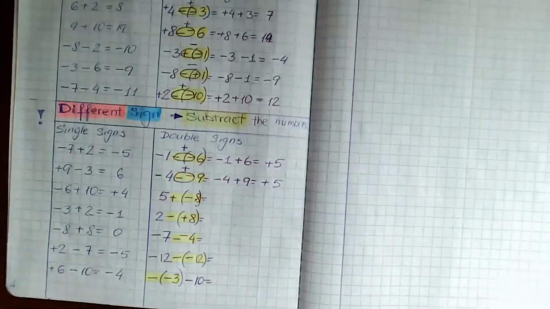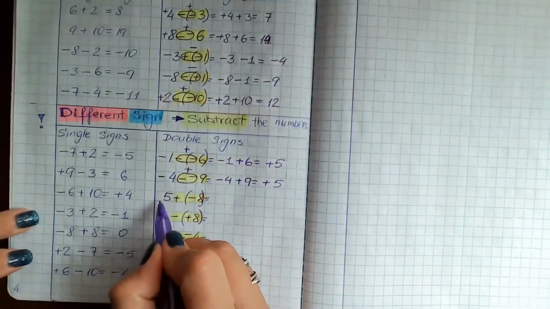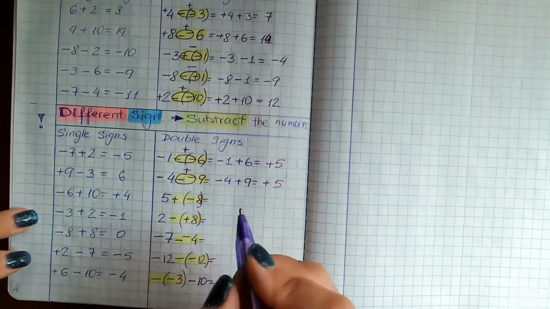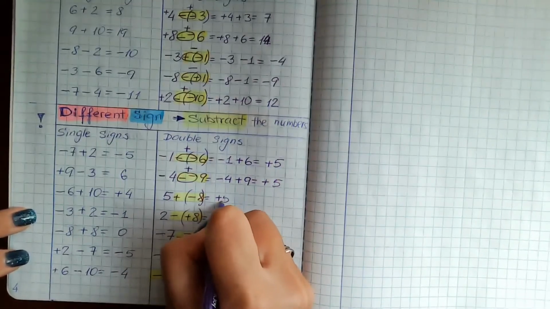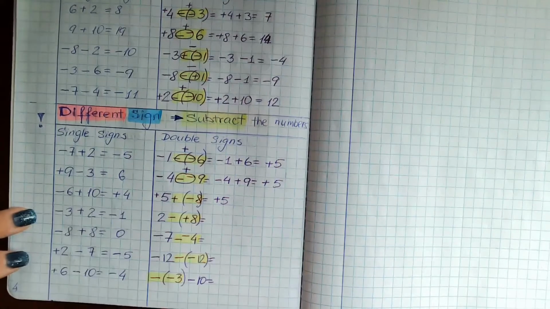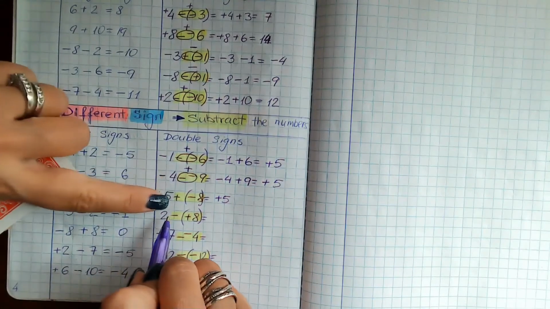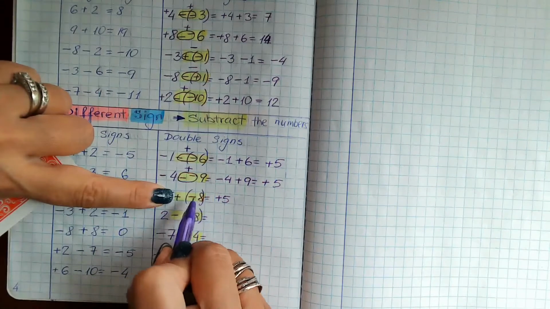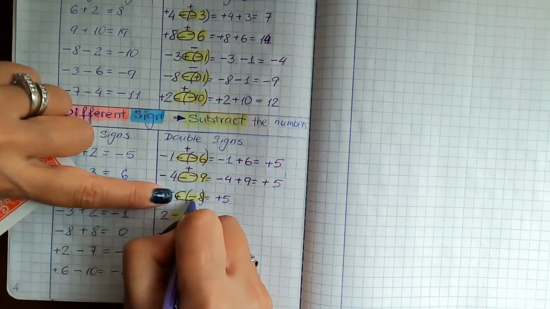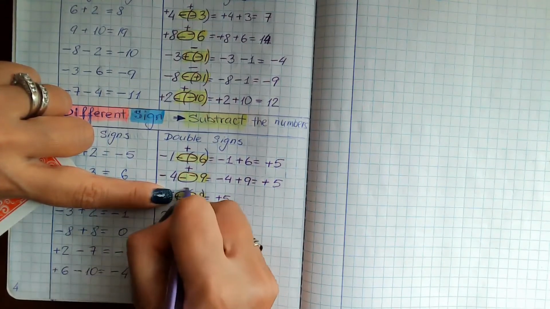Let's see the next one. 5 doesn't have a sign in front. Well, that's a positive 5. If there is no sign in front of the number, it's always positive. Covering up the 5, I see 8 with a plus minus in front. Those are different. That means minus.